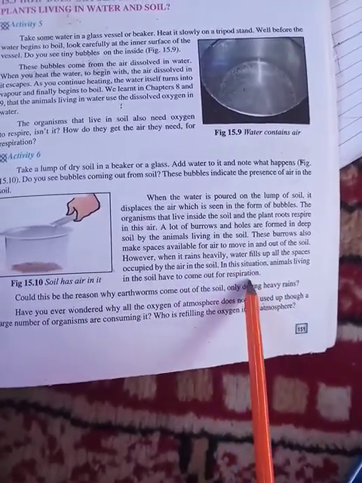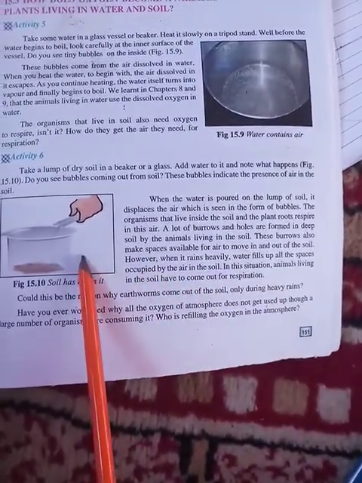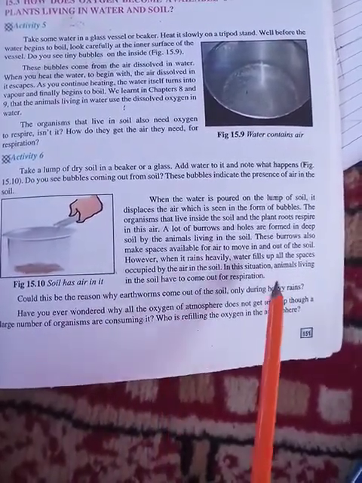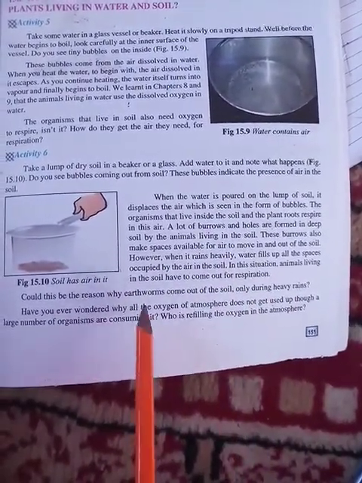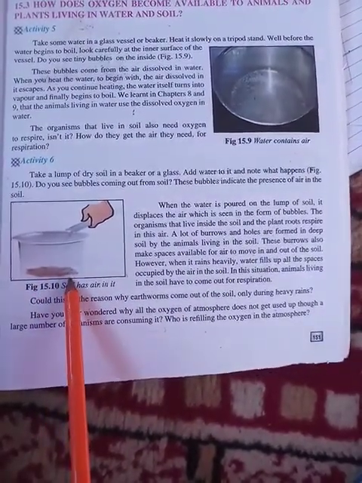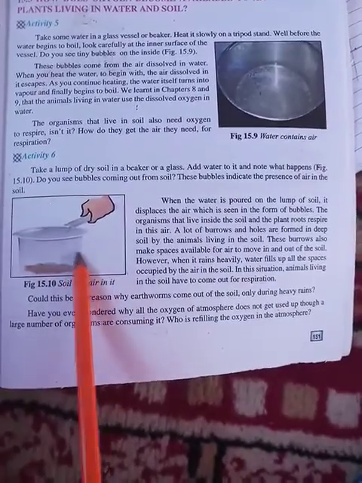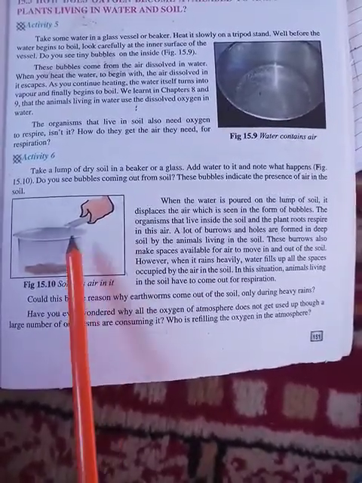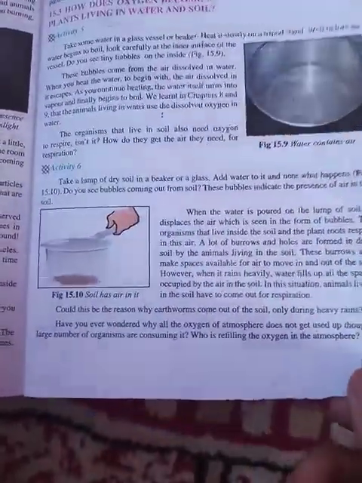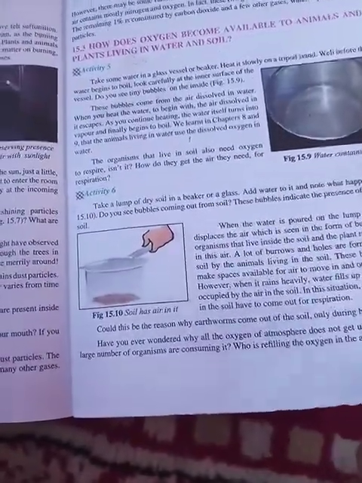So this is a simple experiment which shows that the soil contains air. Earthworms and all other living organisms inside the soil use this dissolved oxygen, this air from the soil. So these activities show us that the soil is aerated.